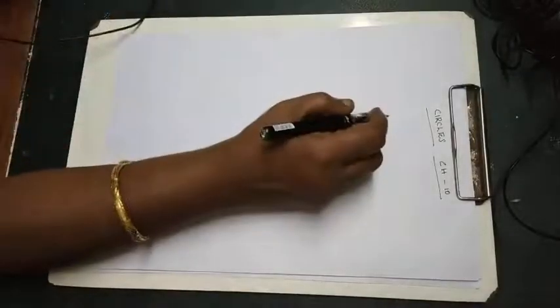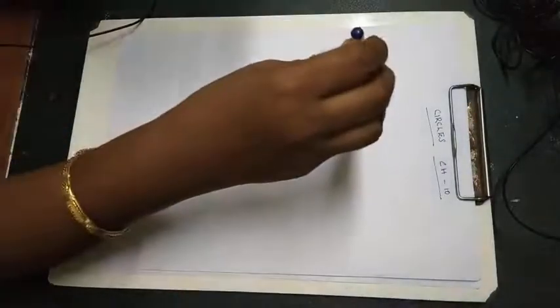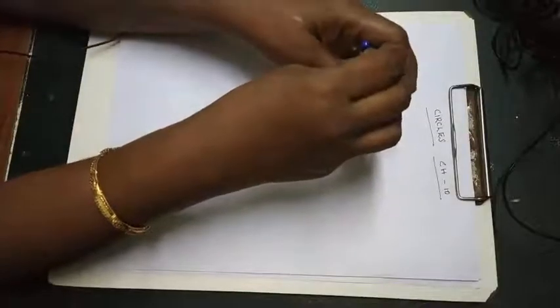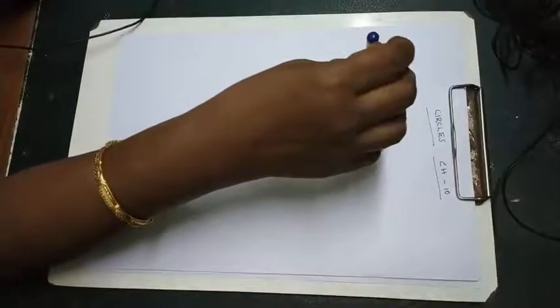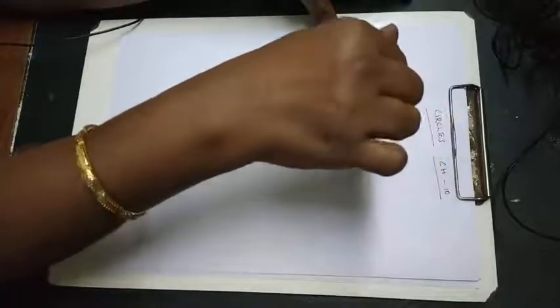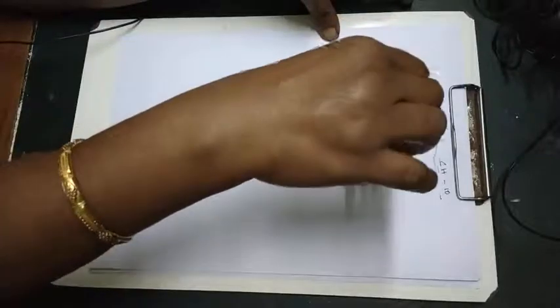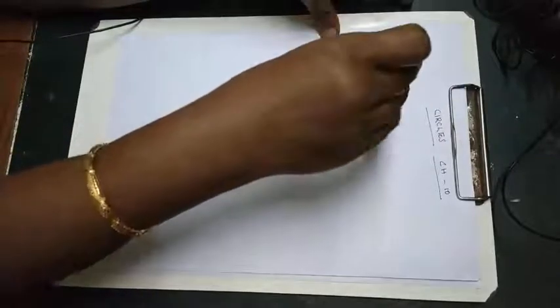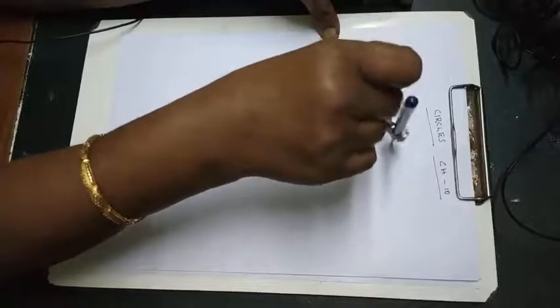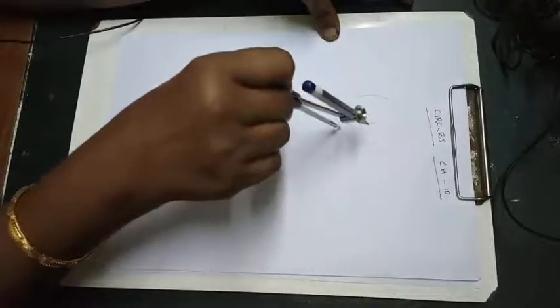First we put a fixed point, that is the center of the circle. From the fixed point, you take a fixed distance. This distance is the radius of the circle. When you make a circle like this, the circle is the union of all these points.